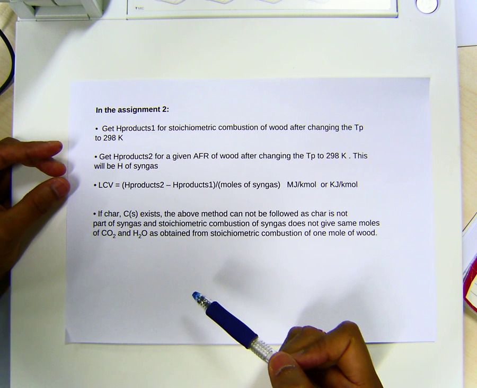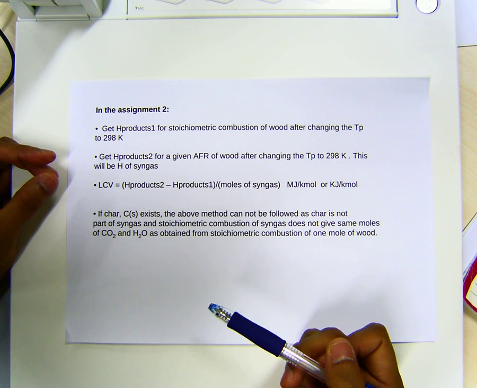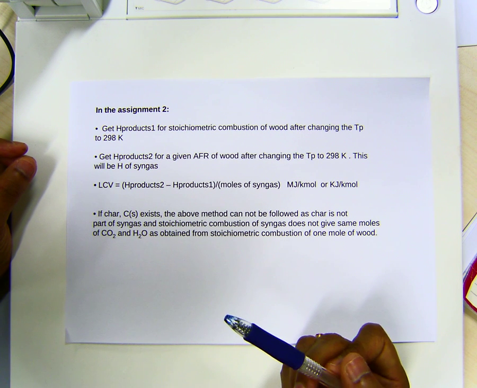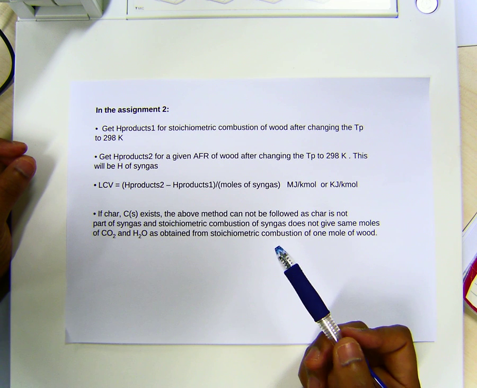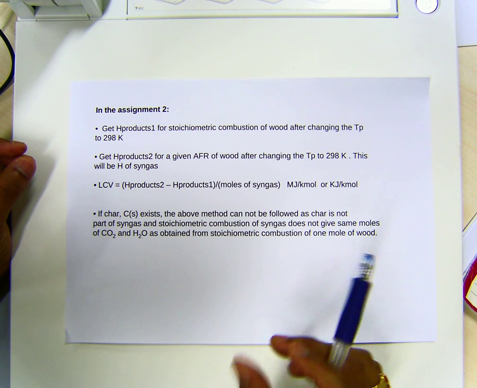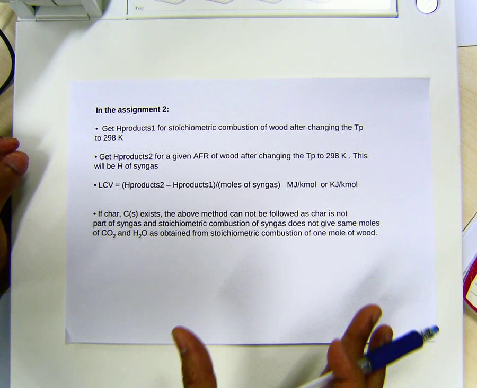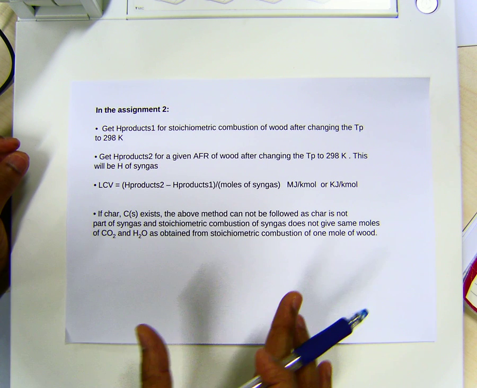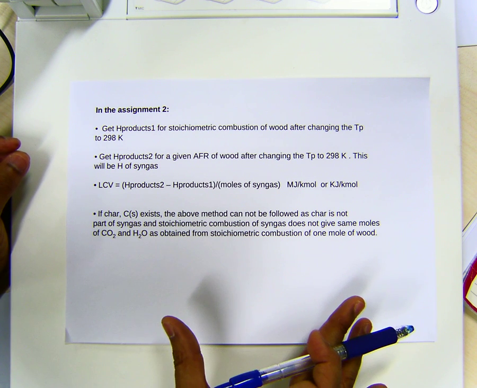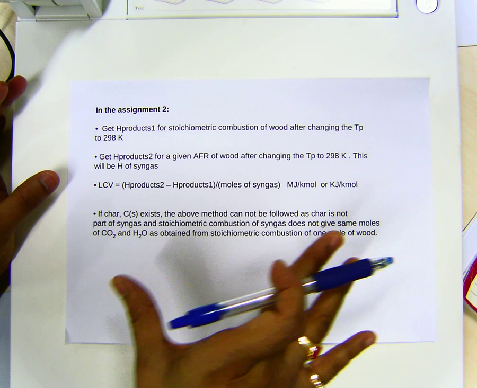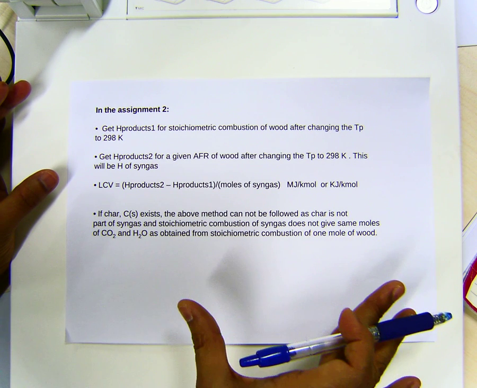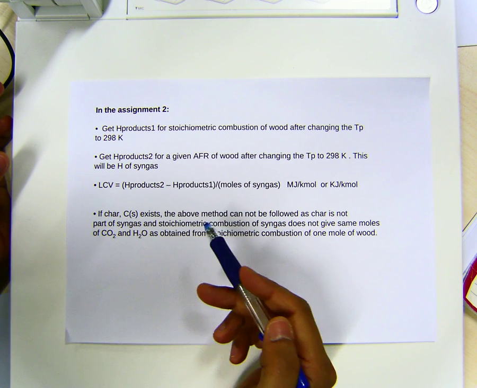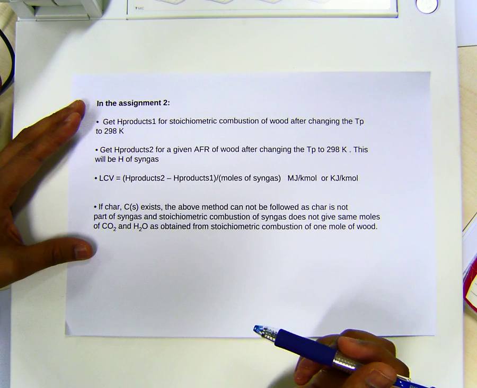students get confused about how to calculate LCV of syngas when wood is there, and when syngas is obtained as part of the products. The important thing here is that you need to consider syngas as a separate fuel, and take it as a separate stoichiometric combustion. Then you need to follow the same steps. H reactants and H products you need to calculate, and you know the number of moles of that particular composition, and get that. That's very important.